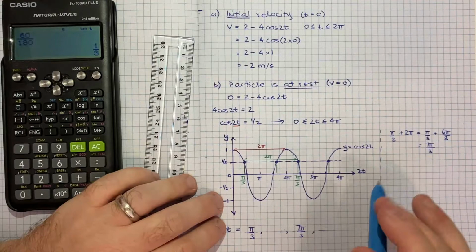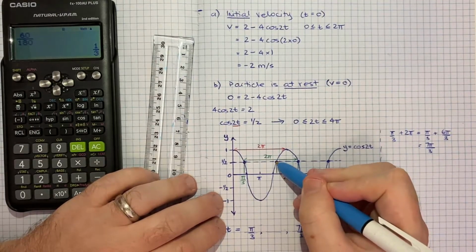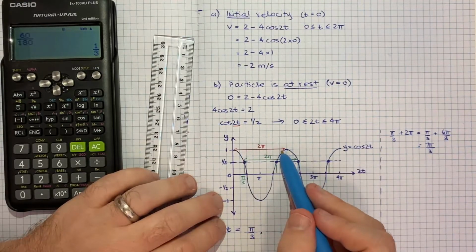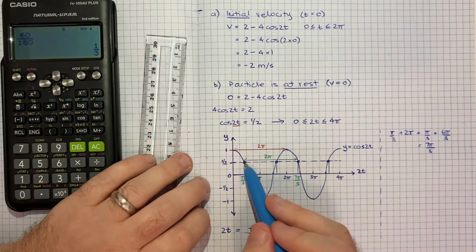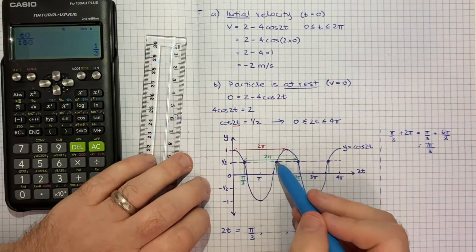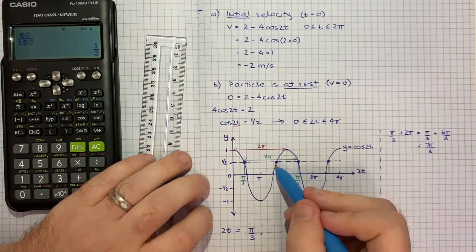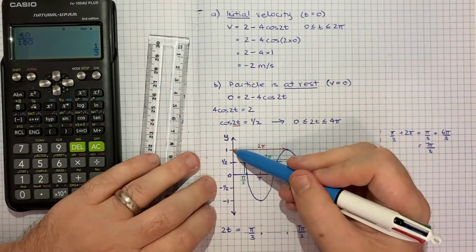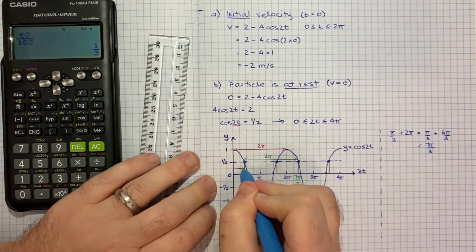Okay, now maybe I'll use a new color here. This second point, we haven't gone a full cycle yet, so we can't just add 2 pi, and we can't just add 1 pi. That might be tempting, but we know it's more than 1 pi's worth. So how do we work out where this point is? Well, again, the periodicity does help us because we see starting at this peak, we've moved pi on 3 in this direction.